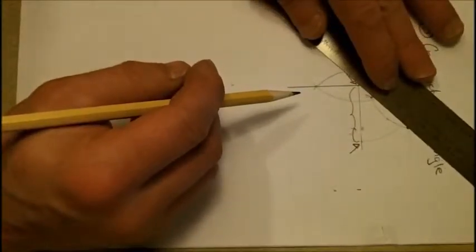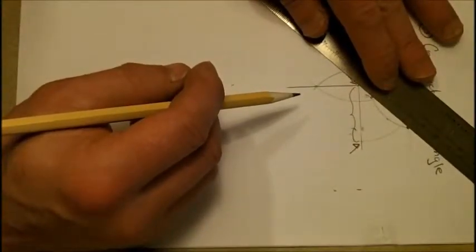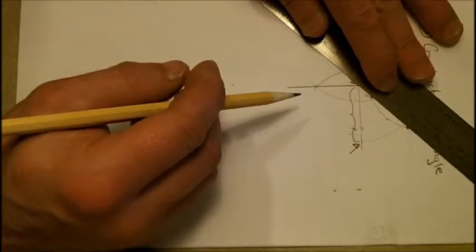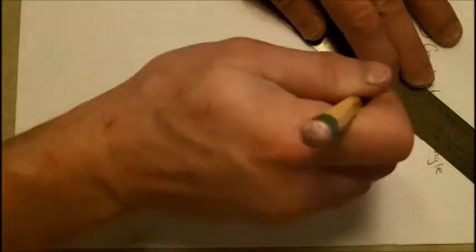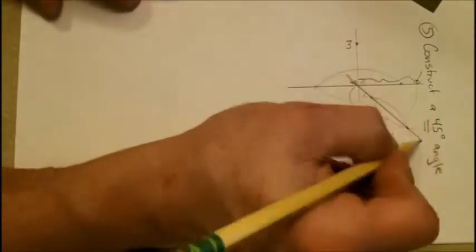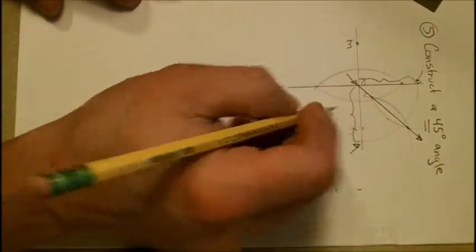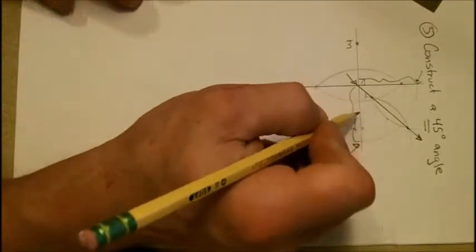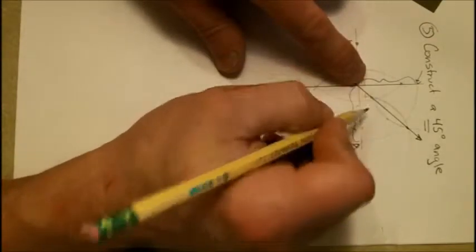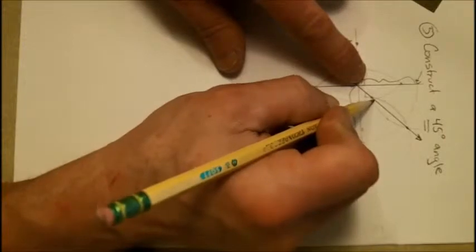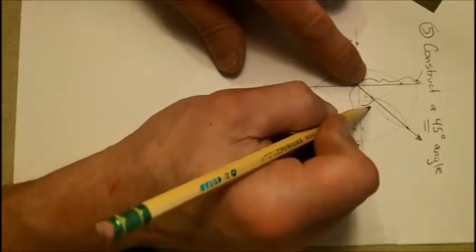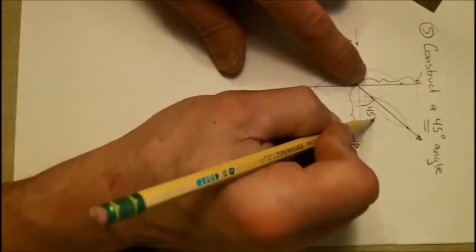And if I've done it correctly, I should be able to take my straight edge and draw a line that goes through those and the vertex. And now this 90-degree angle has been bisected, which means that the measure of this angle is 45 degrees. Okay?